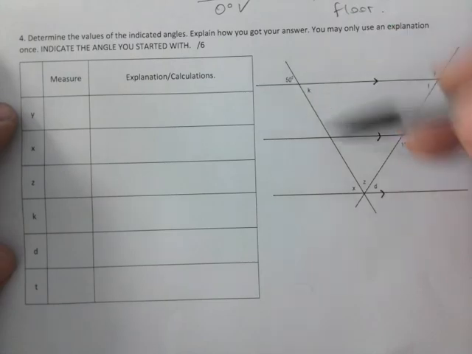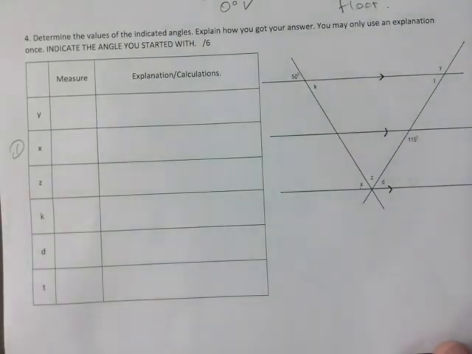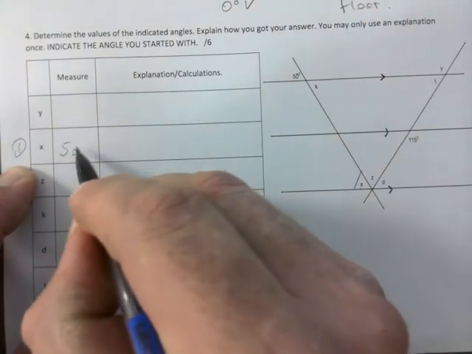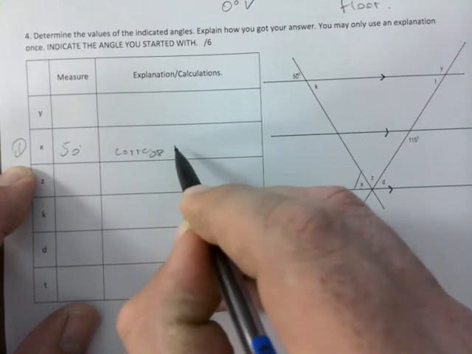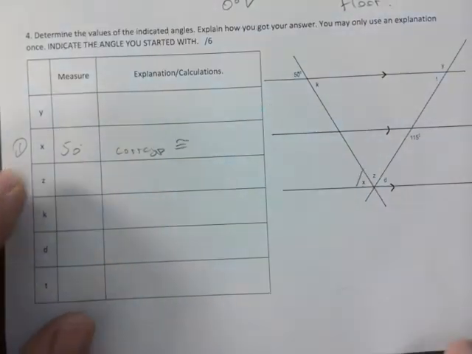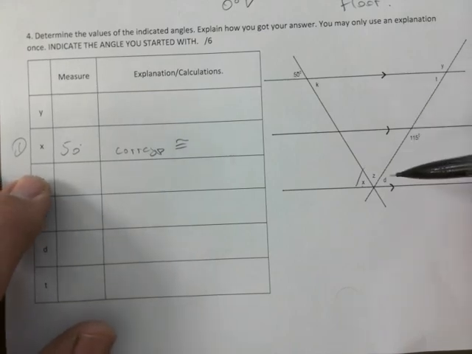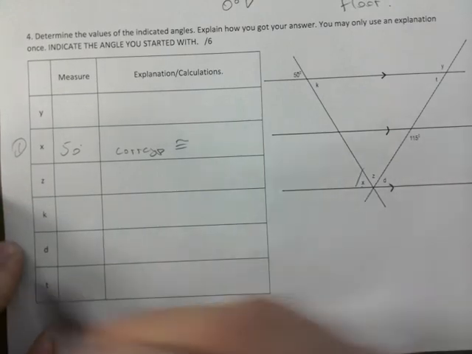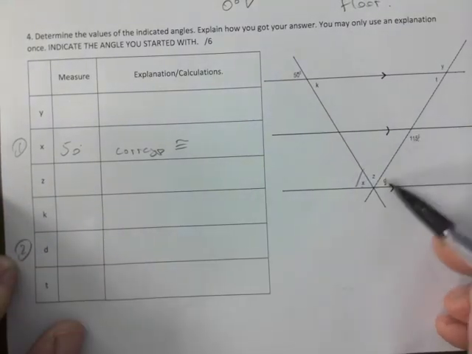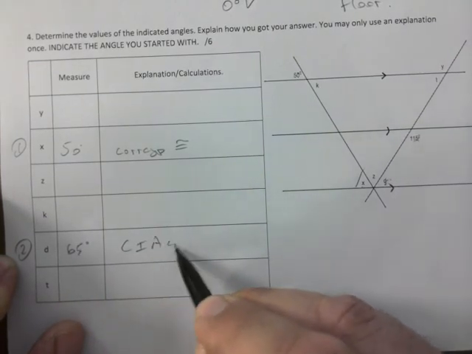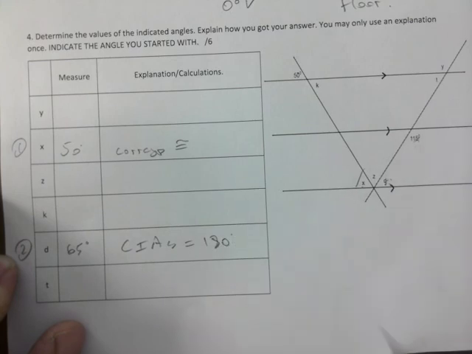Measure, which one am I going to find first? I'm going to find X first. So I tell Mr. Erickson, that's my first angle. Please tell me the first one at the very least, okay? So that one right there is corresponding angles. Sorry, chicken scratch right now, because I want to have some time to go over the quiz real quick. And then what else can I do? I'm going to find D next. Consecutive interior angles at 65 degrees. CIAs are equal to 180. That would be my explanation there.